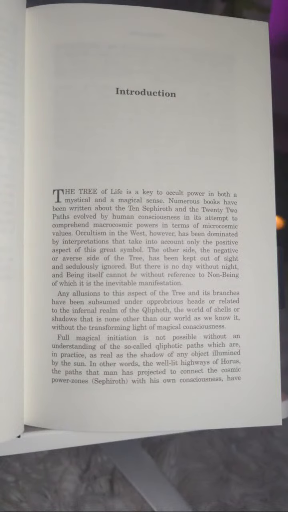Okay, so the Tree of Life is a key to occult power in both a mystical and a magical sense. Numerous books have been written about the 10 Sephirah and the 22 paths evolved by human consciousness in its attempt to comprehend macrocosmic powers in terms of microcosmic values. Occultism in the West, however, has been dominated by interpretations that take into account only the positive aspect of this great symbol. Love and light, y'all. The other side, the negative or averse side of the tree, has been kept out of sight and sedulously ignored. But there is no day without night, and being itself cannot be without reference to non-being, of which it is the inevitable manifestation.